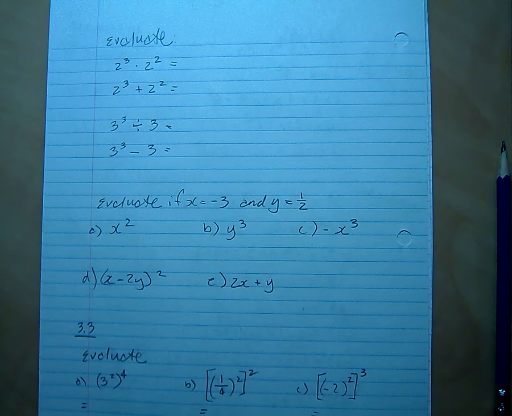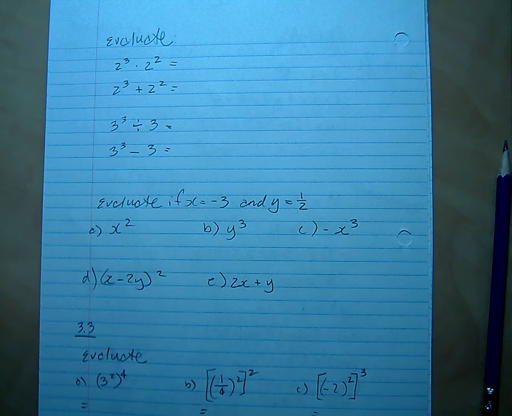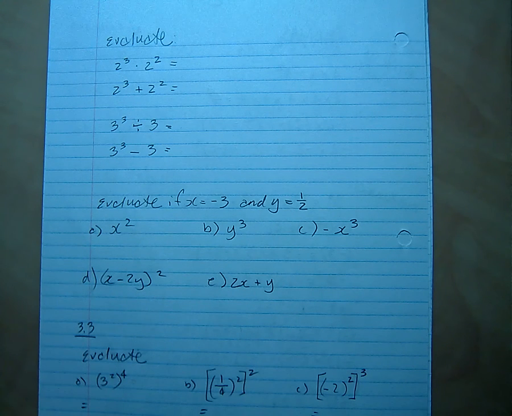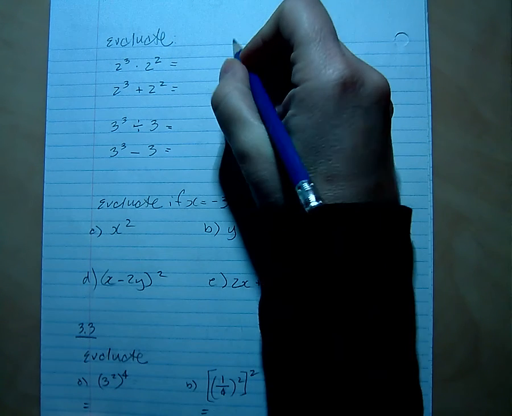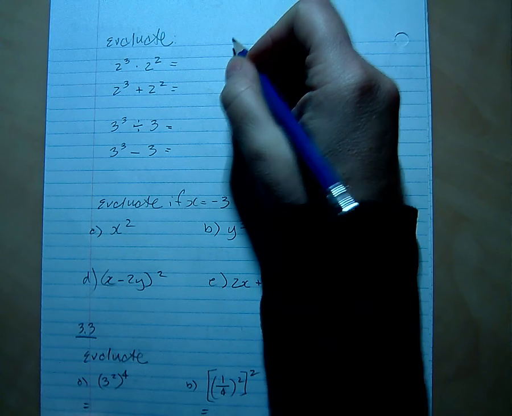Hey everybody, this is Jillian, and we're going to go over some of the rules of exponents. Now, as soon as I say this, I bet you're going to get it. Let's just do a little example over here before we get started with the rest of the lesson.